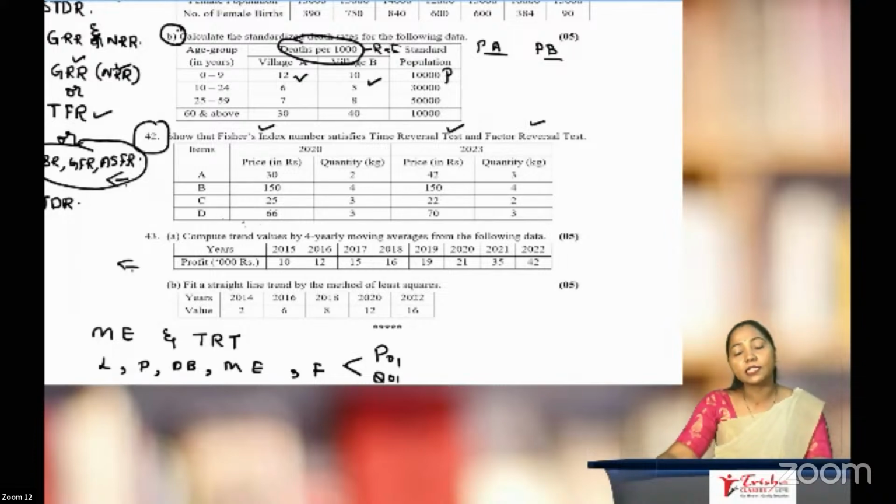So 3 possibilities for question number 42: Fisher's index number and verifying TRT and FRT, Marshall-Edgeworth's index number verifying time reversal test, or to find any 2 or 3 index number formulas for the given data. That is question number 42.